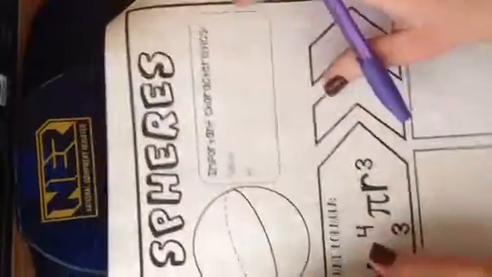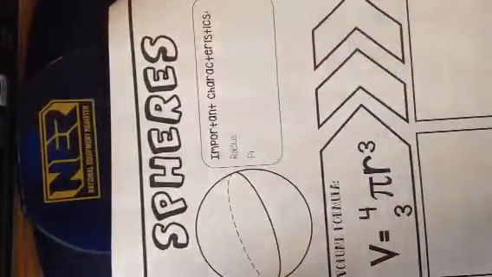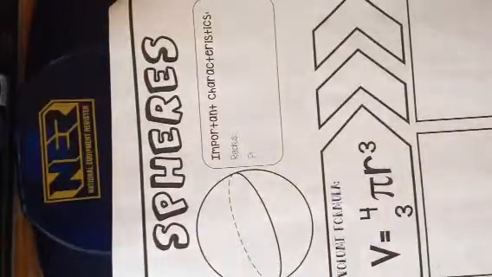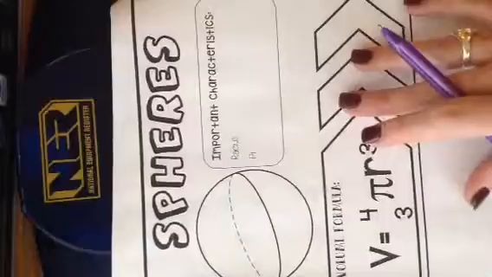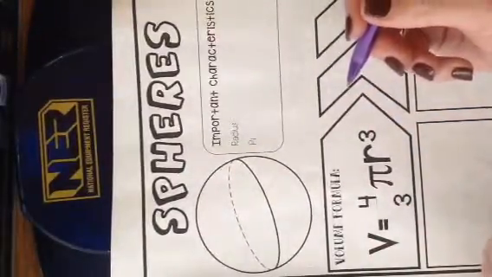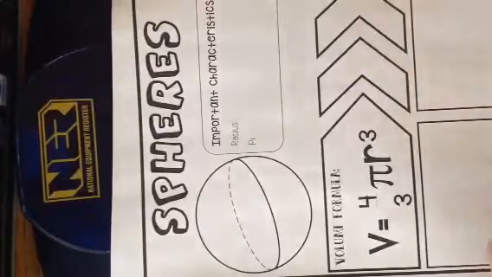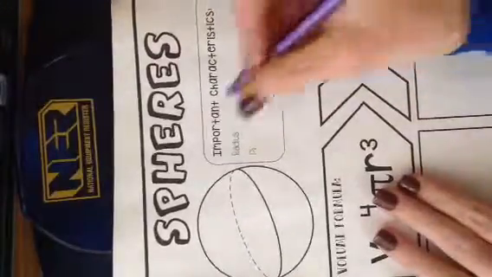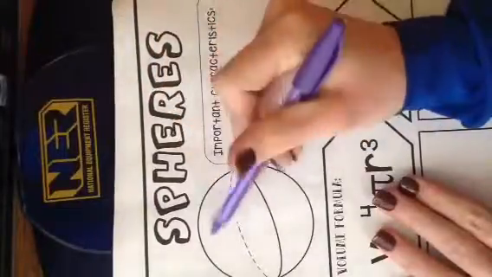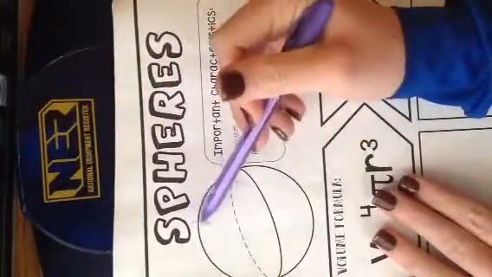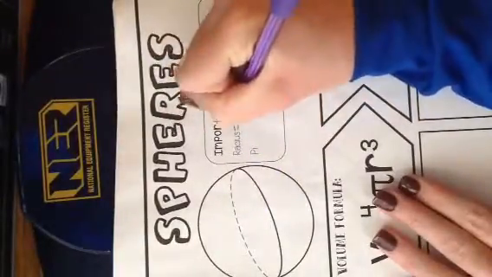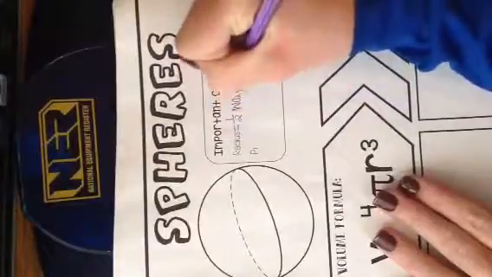So what we're going to do there is find out, this is a little bit different because it doesn't have a base. A sphere is anything like a ball or anything that is a 3D figure of a circle. Okay, so the radius on this is going to be the same. It's going to be from any point on the ball or anything like that, it's going to be halfway through to the center.